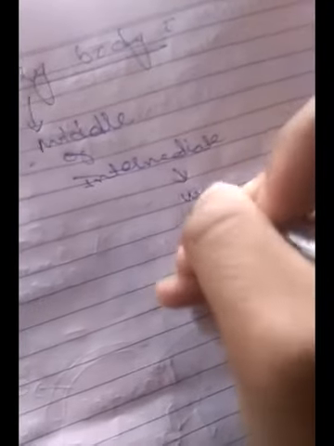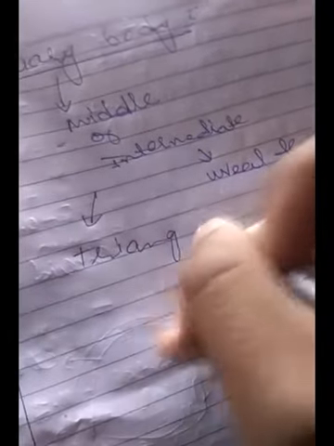The second part of the vascular coat is the ciliary body. The ciliary body is the middle, intermediate part of the uveal tract. It is triangular in shape.